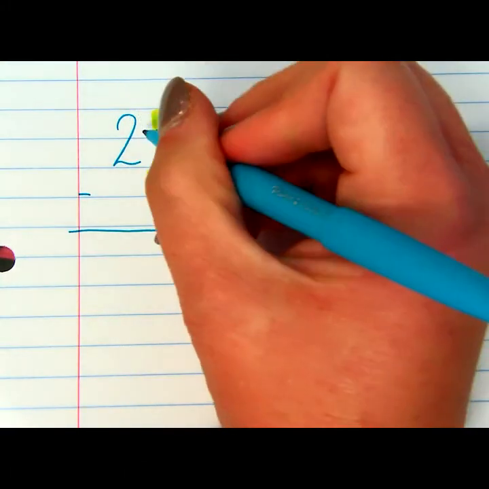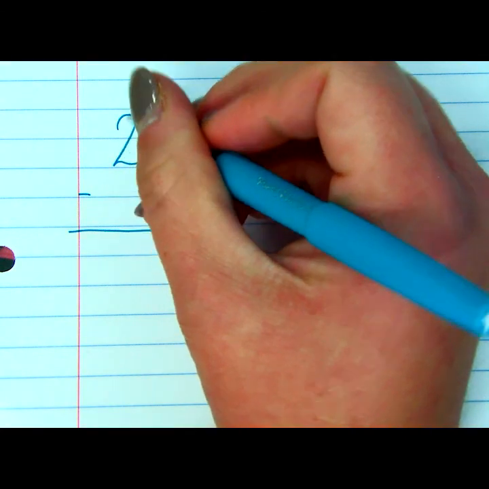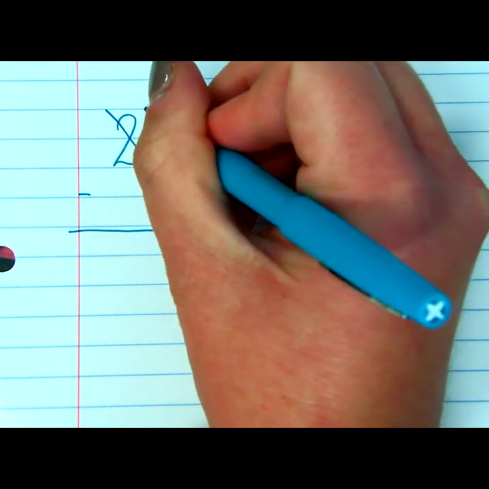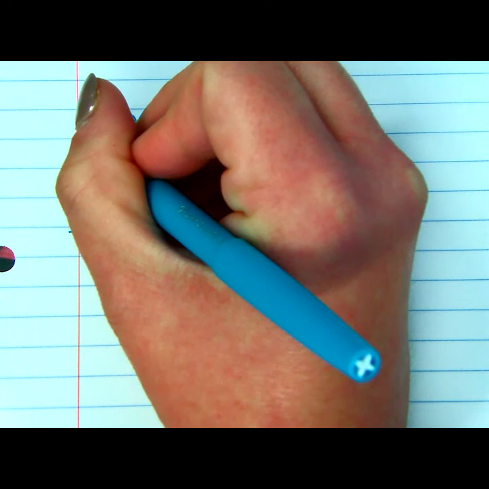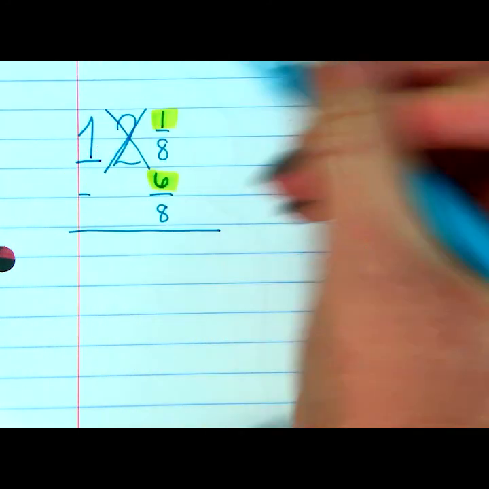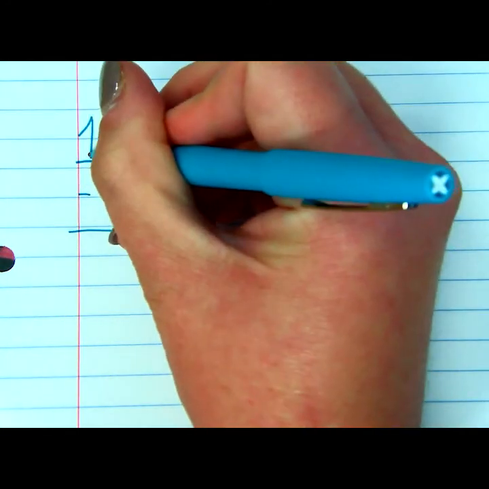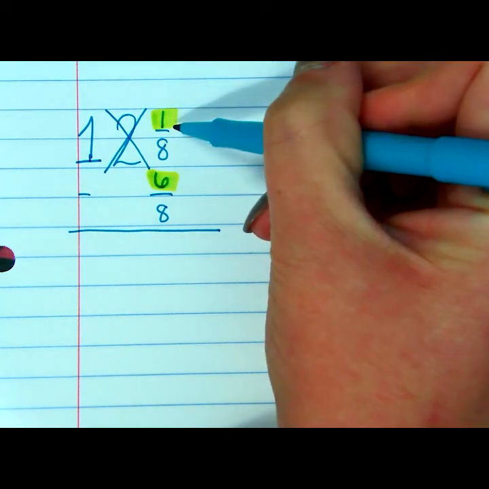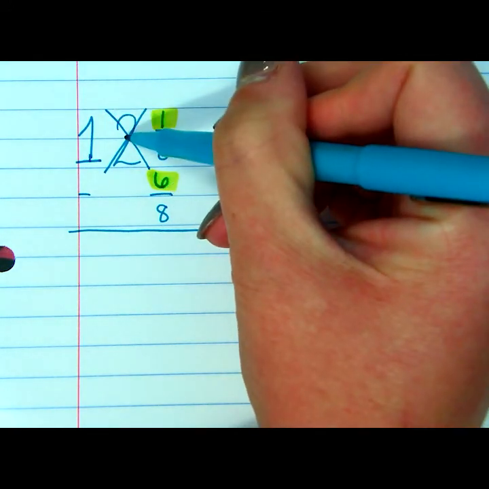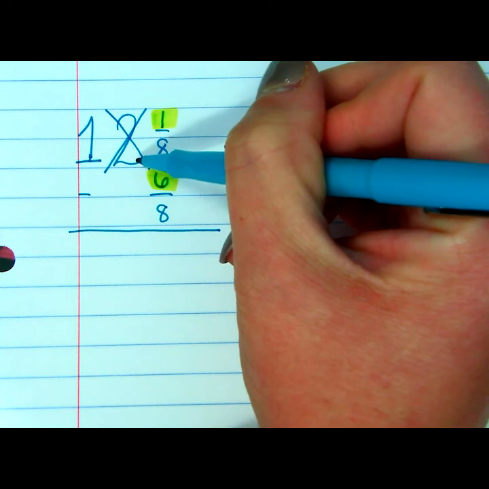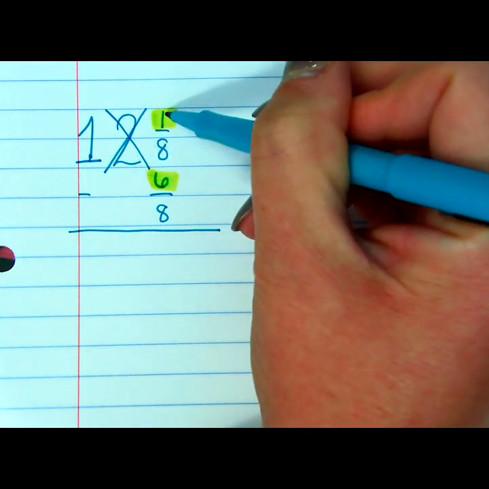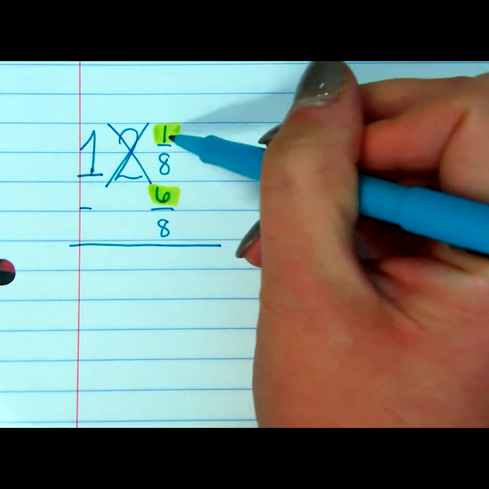What I'm going to do is go over to my whole number, 2, and I'm going to cross that off and turn that into a 1. Well, so how does that help me over here? The other whole number that I just took away, I'm going to change that now and regroup to this fraction.